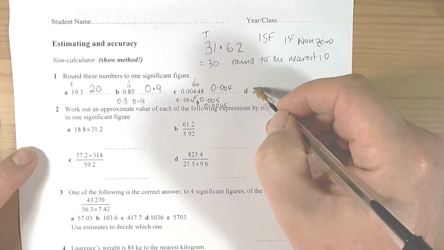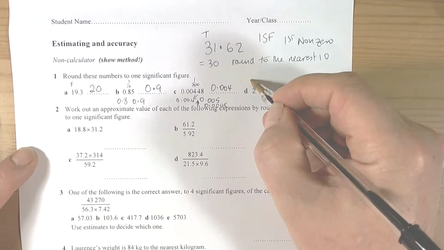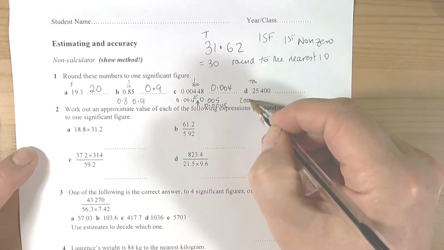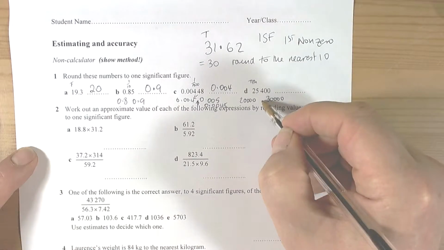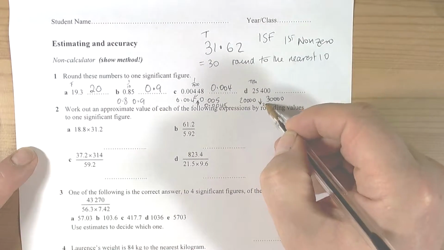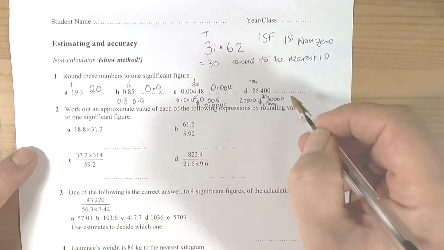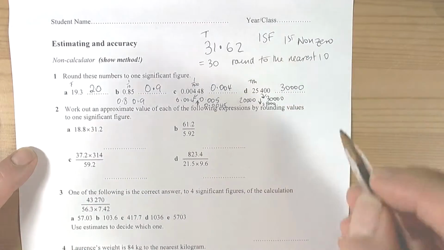Here we've got the 2 is the first non-zero digit, it's in the 10,000s column, so we're asking ourselves, is the answer going to be 20,000 or is it going to be 30,000? Well, halfway between is 25,000, and 25,400 is greater than that, so it's nearer to 30,000, so we would say 30,000.